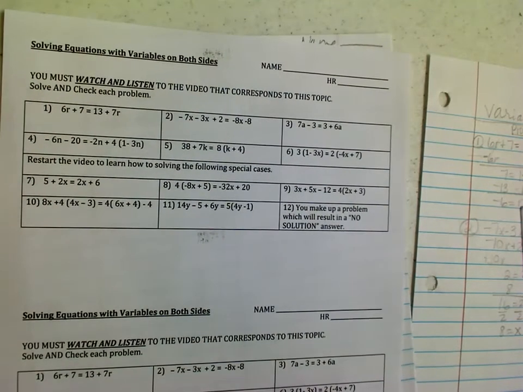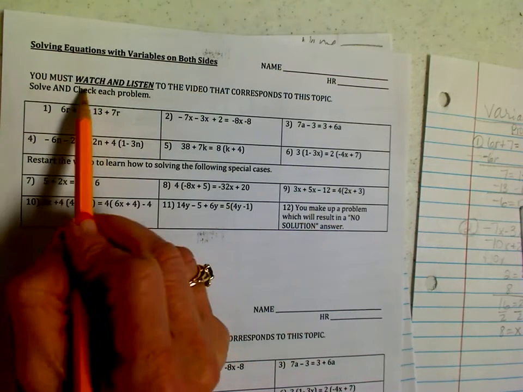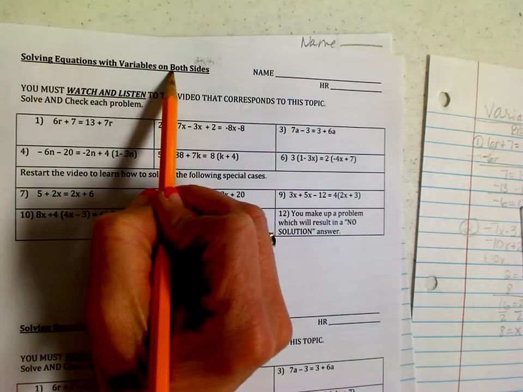Alright, the next concept, solving equations with variables on both sides. You must watch and listen to the video because I am going to incorporate something that you don't want to share with anybody, but it'll be definitely worth your while to watch and listen. Okay, so you have solving equations with variables on both sides.